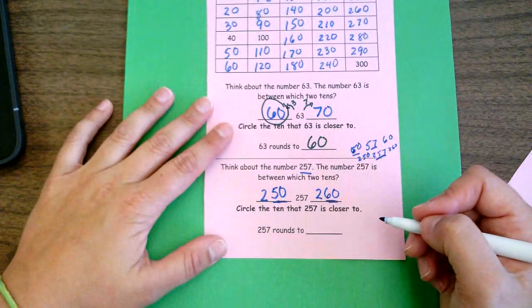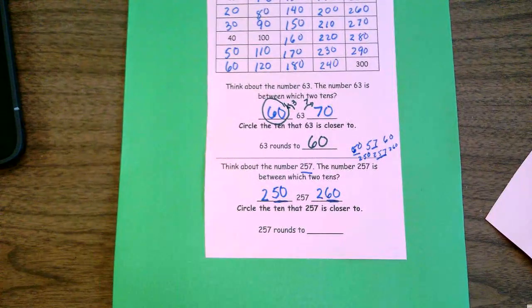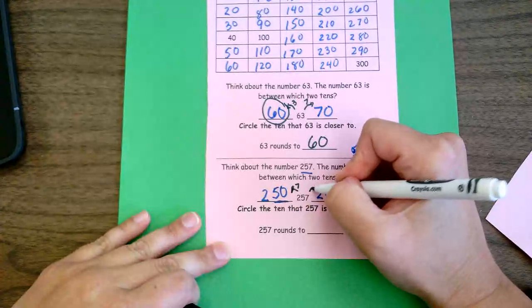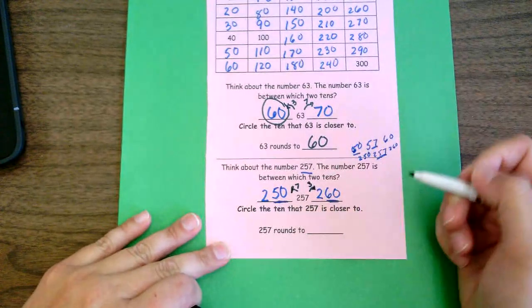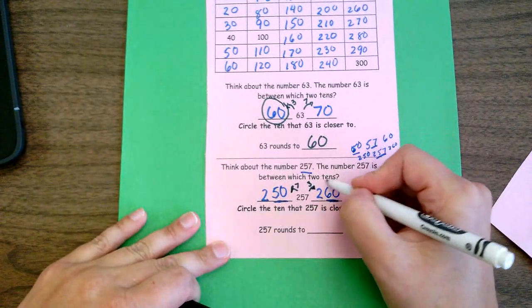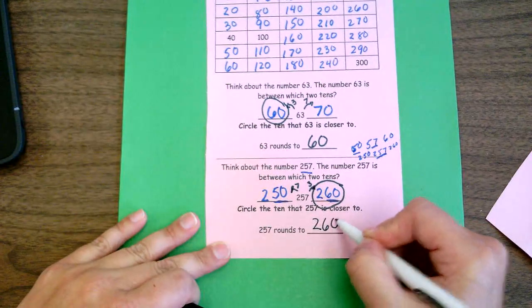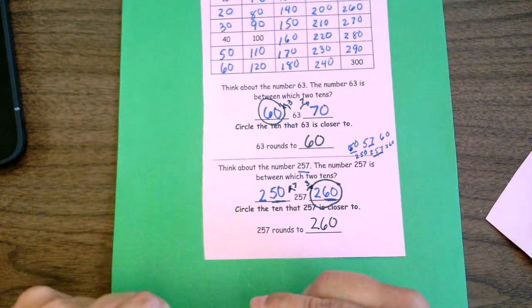And now I need to think about which one we are closer to. So I know 257 is going to be 7 away from 250. And over here, we're going to be 3 away from 260. So looking at this, I know that we're going to be closer to 260.